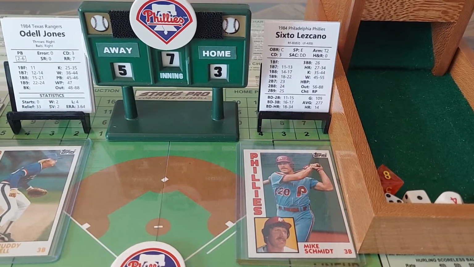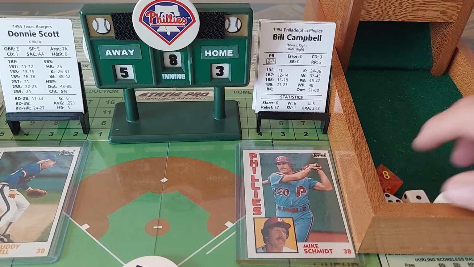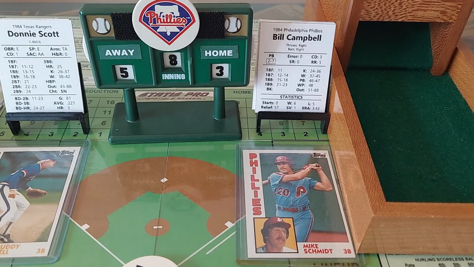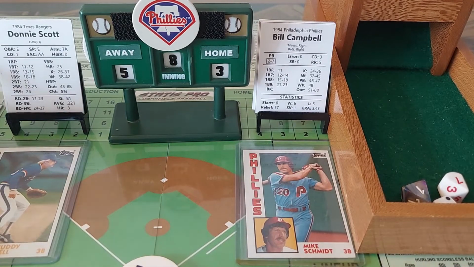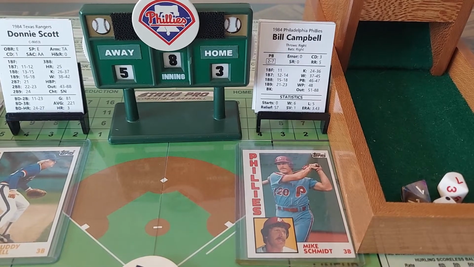No on the air check. We go to the top of the 8th, 5-3 Texas. All right, Donnie Scott leads off for Texas in the top of the 8th inning, on the bottom of the order, and Dave Tobik is warming in the bullpen for Texas, so we'll probably see a pinch hitter. Here's a pitch to Donnie Scott. 4 is off the pitcher Bill Campbell's card. Ground out to second base, no on the air check. 1 out.